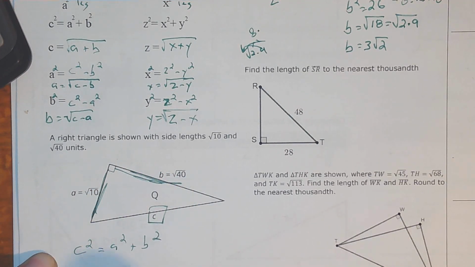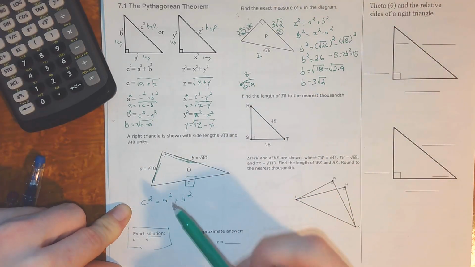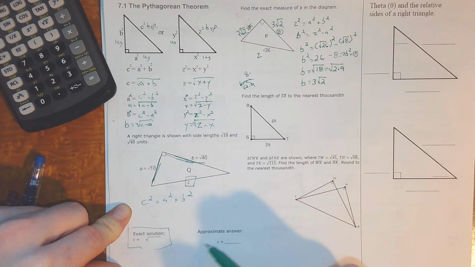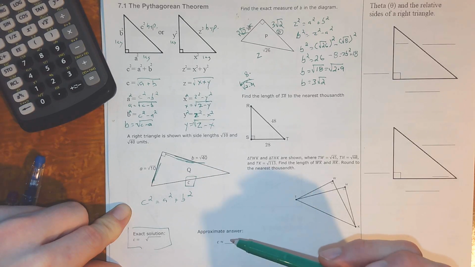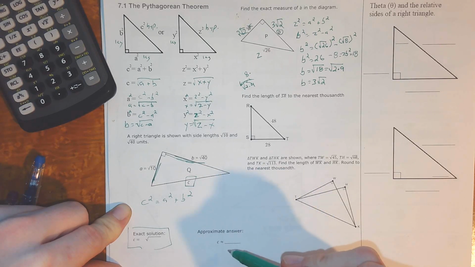But we're finding the exact solution. And oh, you can't see that. We're finding the exact solution, and we're finding the approximate answer. So one's asking for the exact solution in mathematical terms, and then one's asking for approximates, and we'll round it to the nearest hundredth. So 2 decimal points, right?